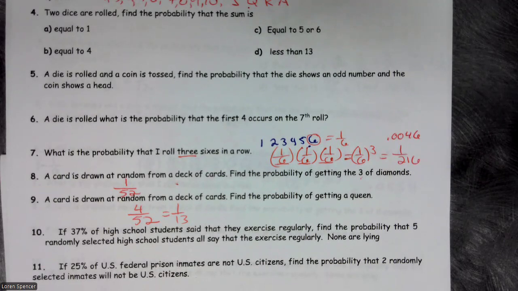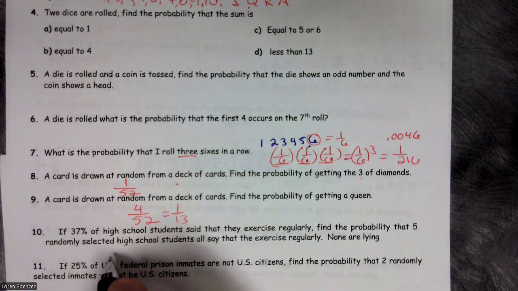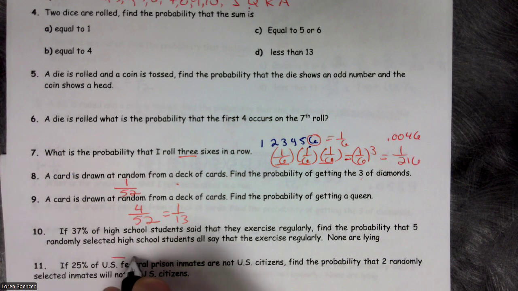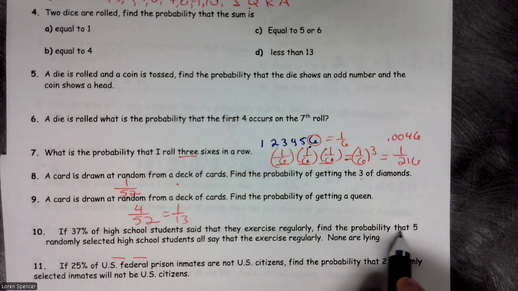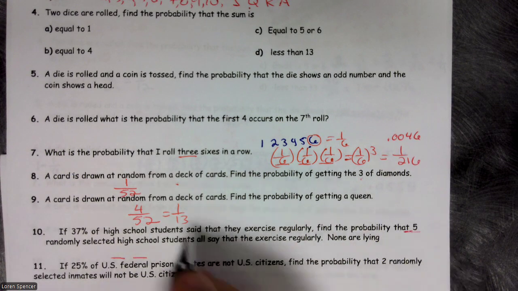If 37% of high school students said that they exercise regularly, find the probability that 5 randomly selected high school students all say they exercise regularly, none are lying. So first off, we have 37%. And we have probability at 5.